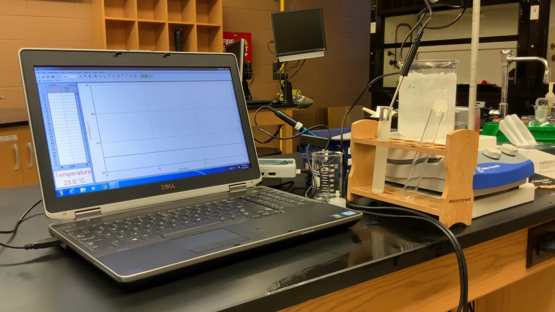So the next test that we're going to be doing is determining the melting point and freezing point of the biodiesel. First, we're going to determine the freezing point.